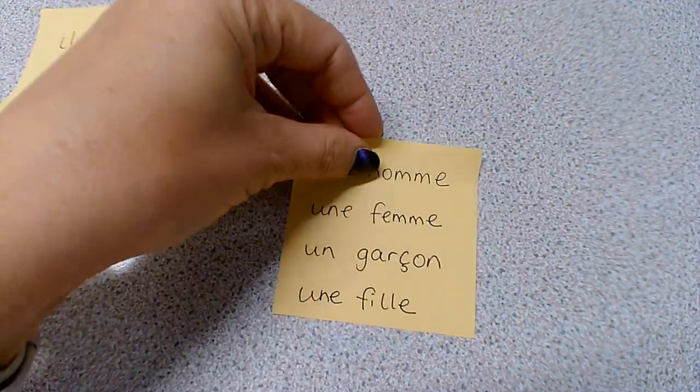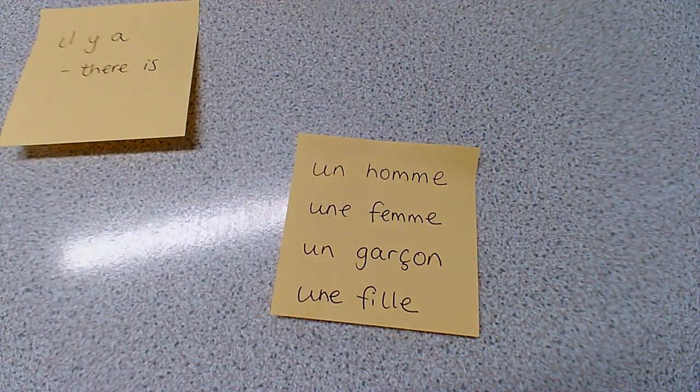What you will then need is a series of nouns to describe what there is in each picture. So these are quite generic, these are different people, and very often the photos that you will see will have people in them. So un homme, a man, une femme, a woman, un garçon, a boy, and une fille, a girl.